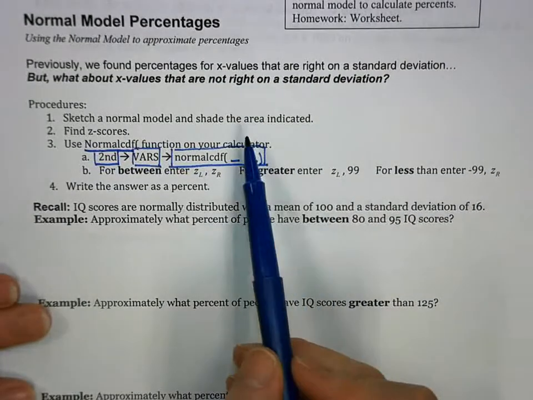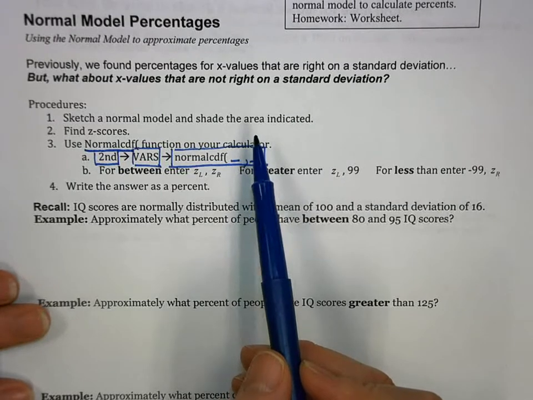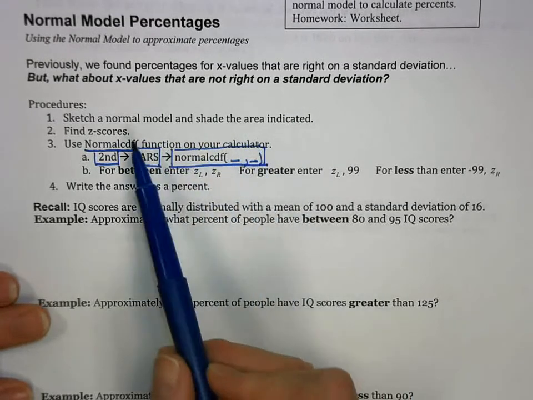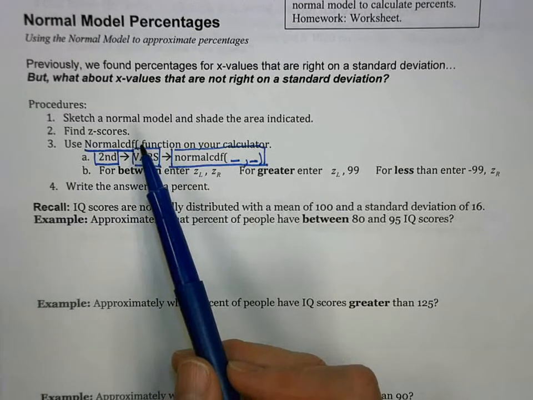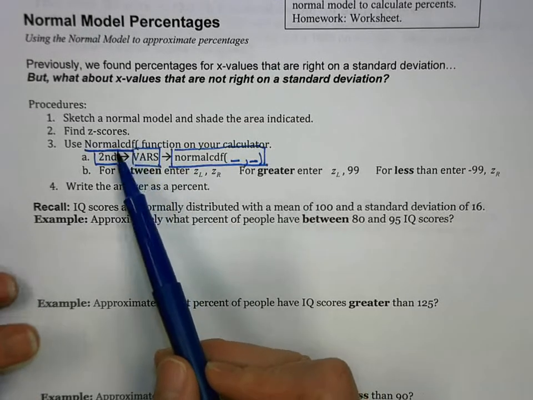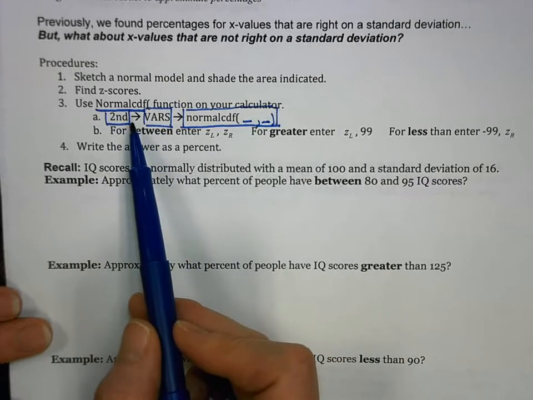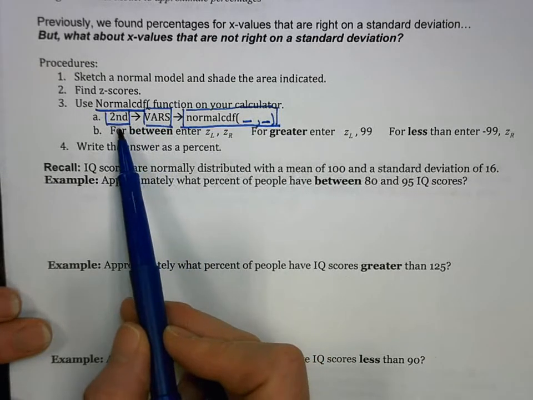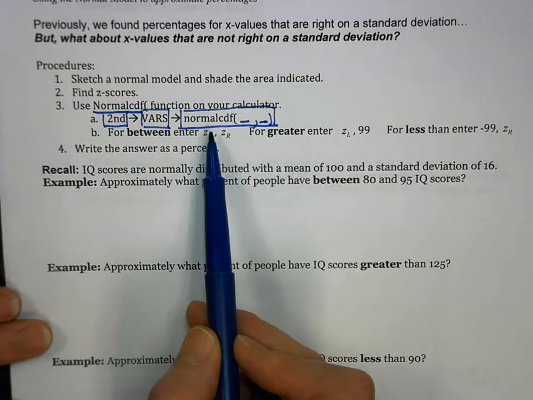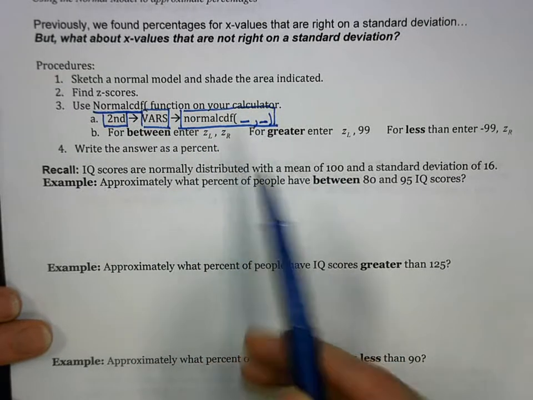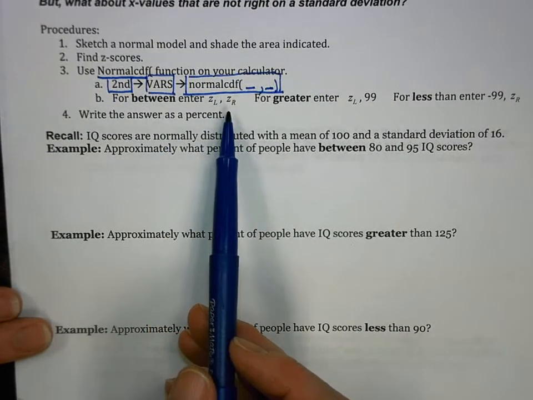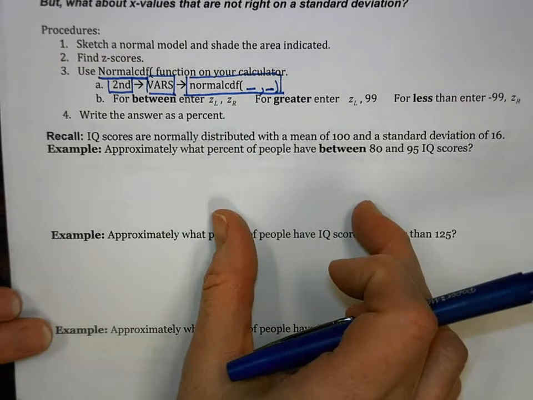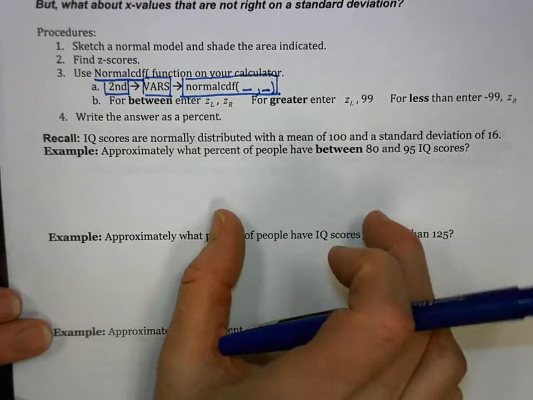So what we do is we sketch the normal model, we shade the area we're looking for, and we find the z-scores. For example, how many students have an IQ greater than 72, what percent of students. So we find the z-score for 72, and then we use a new function on our calculator, normal CDF. You get there by hitting the second button, the vars button, and the normal CDF button, and putting in two values: z left and z right, two z-scores. So I want to know between these two z-scores, what percent of students have an IQ between this and this.